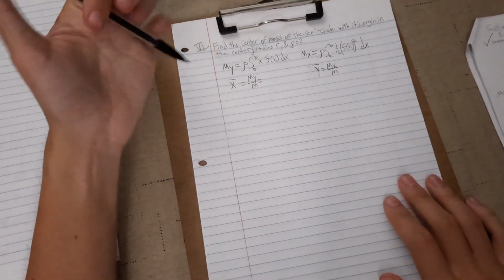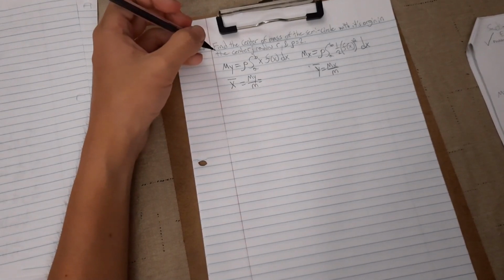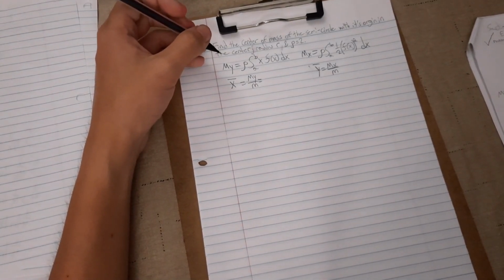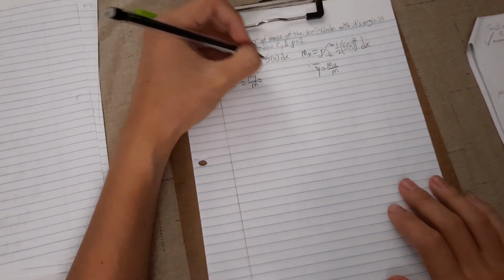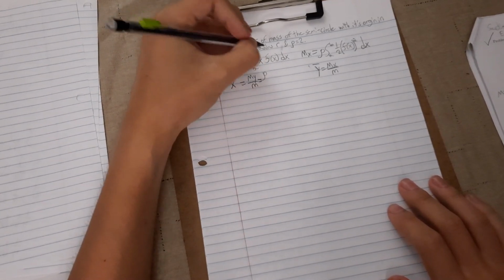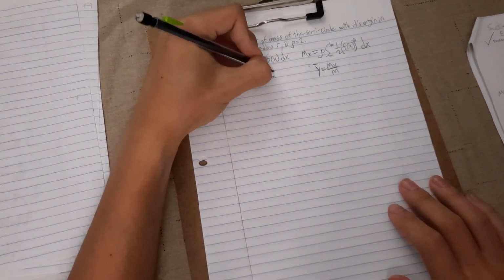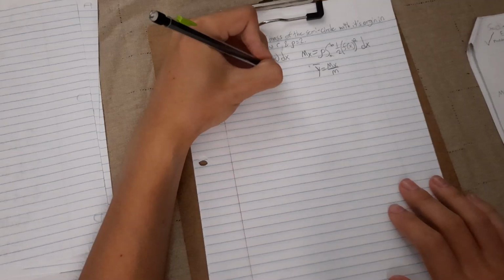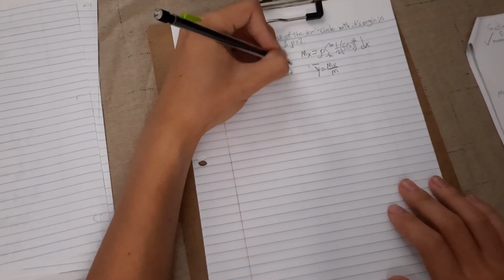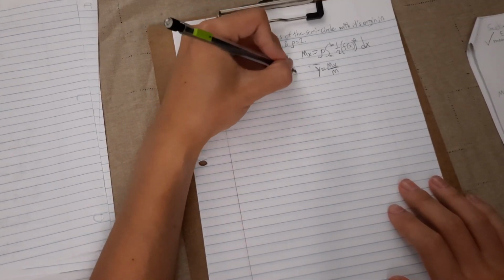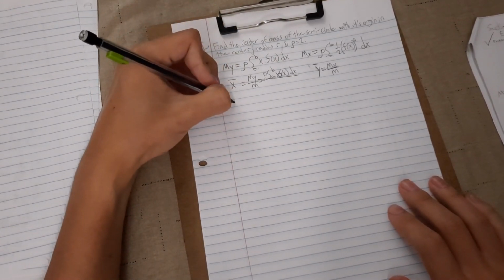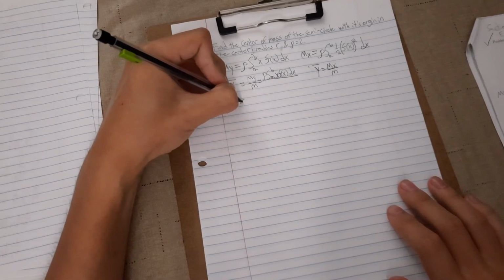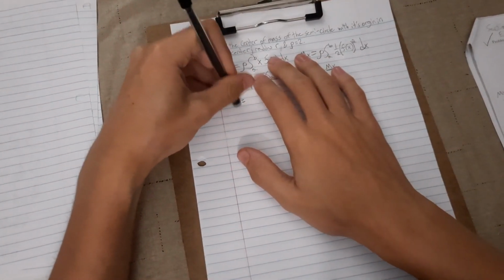Now, just to fully do this problem without doing any shortcuts, I'm going to write out the formula for My here. And the formula for mass, I should make that a lowercase m.